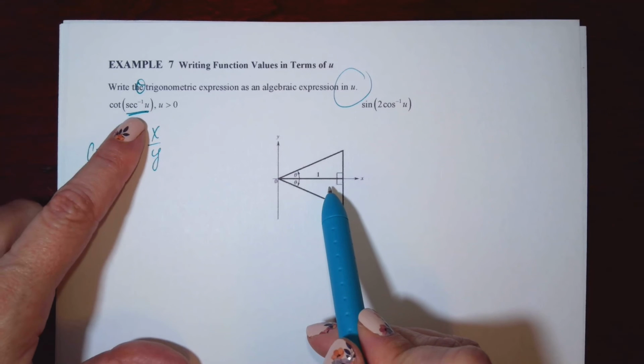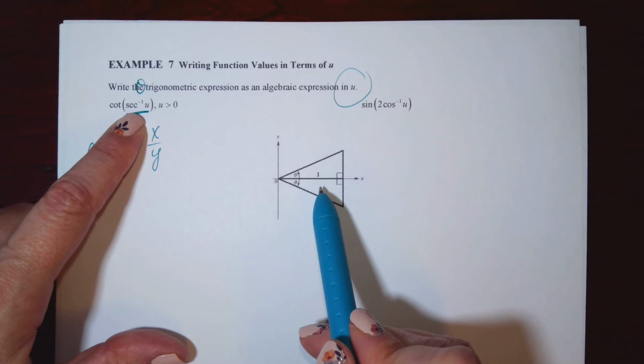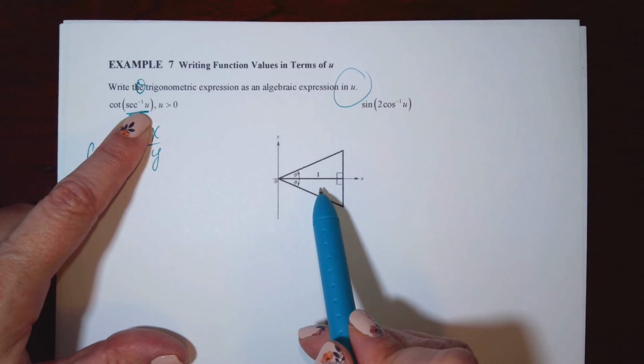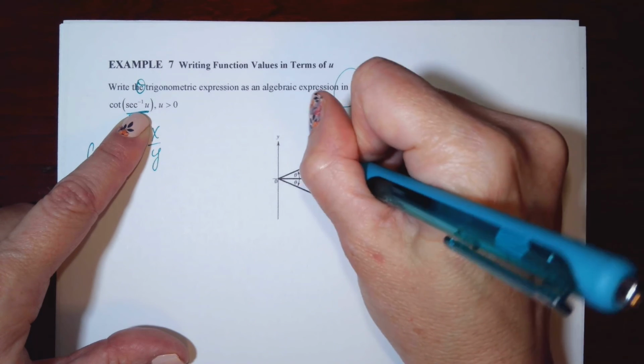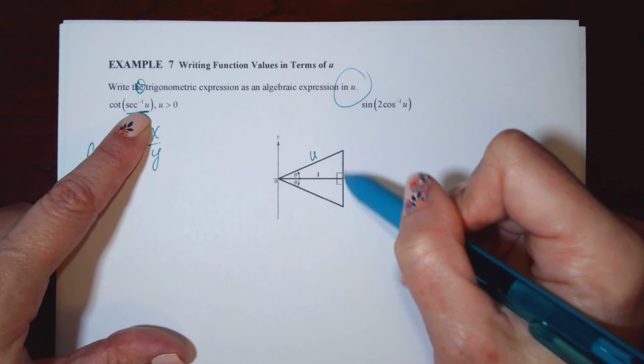Secant is the reciprocal of cosine. So secant is u. That means cosine would be 1 over u. 1 over u. And I need to figure out what this value would be.